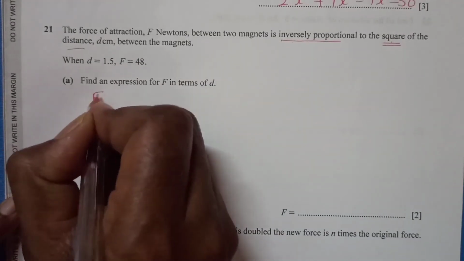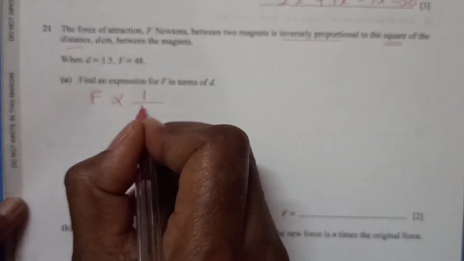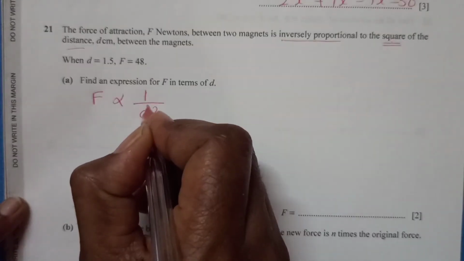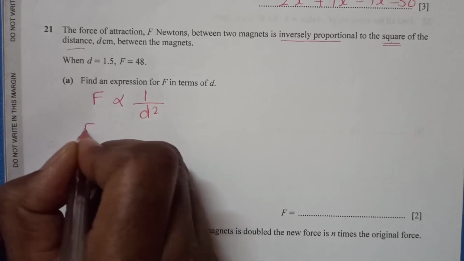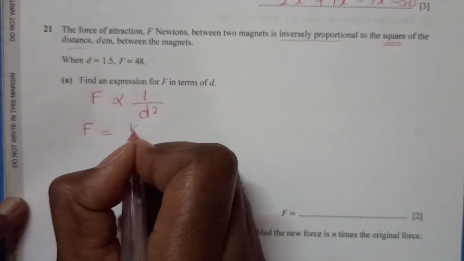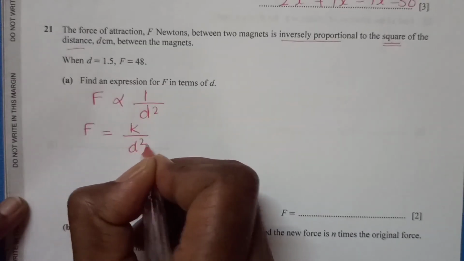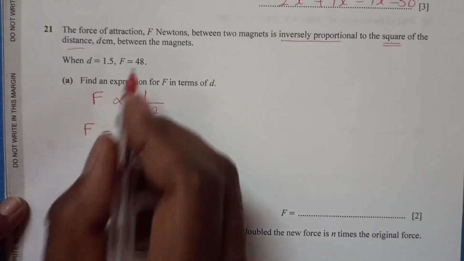So now f is inversely proportional to, that means 1 over the square of the distance, d square, like this, right? So from here f will be equal to, the constant of proportionality will come here, k over d square.